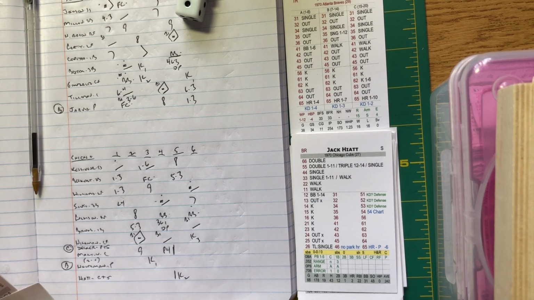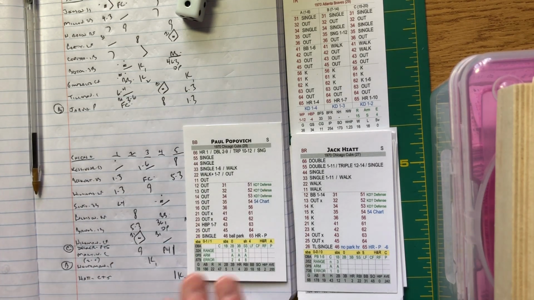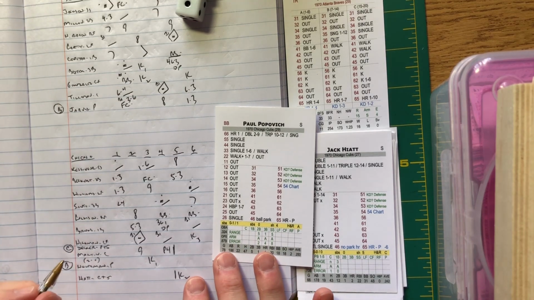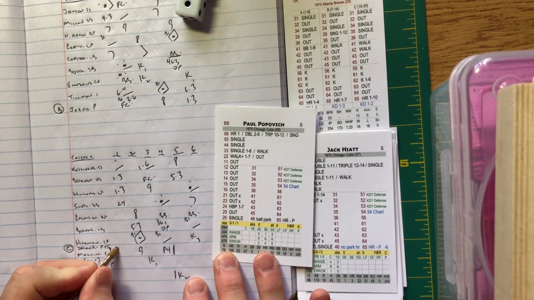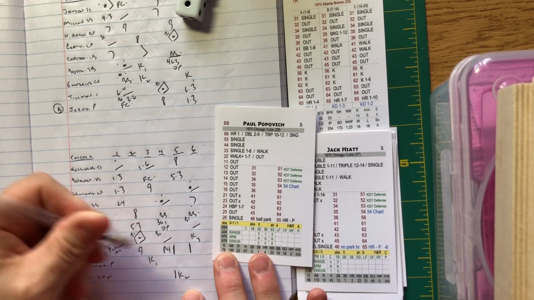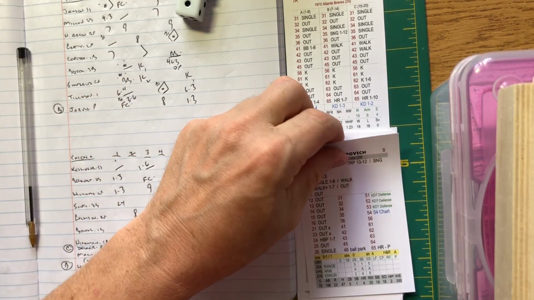And the pinch hitter is going to be Paul Popovich, backup infielder. Will bat for Decker. Hyatt would be next.